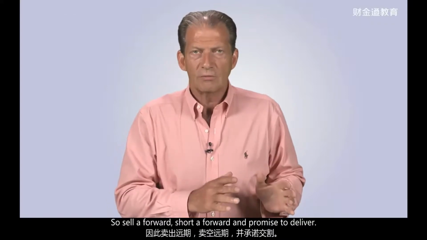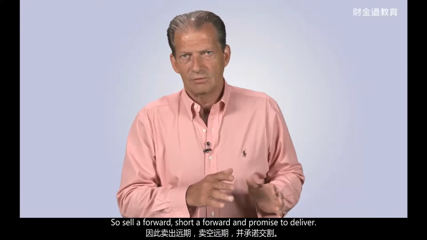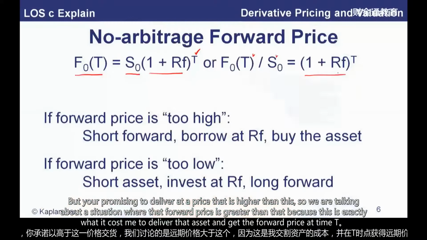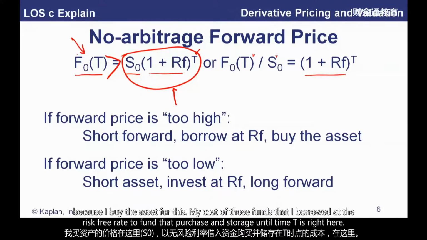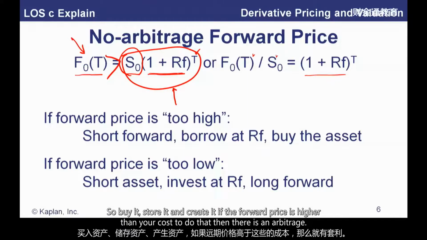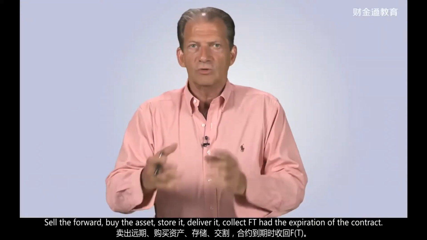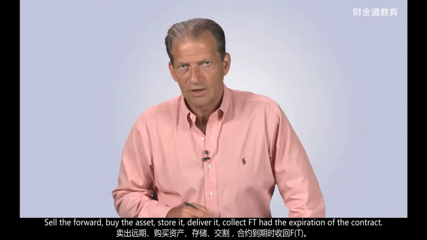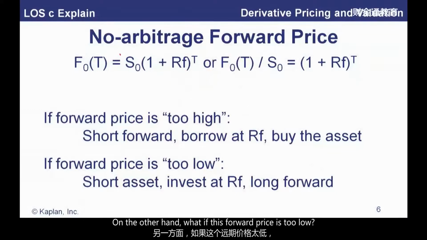So sell the forward, short the forward, and promise to deliver. But you're promising to deliver at a price that's higher than this. So we're talking about a situation where that forward price is greater than that, because this is exactly what it costs me to deliver that asset and get the forward price at time capital T. Because I buy the asset for this, my cost of those funds that I borrowed at the risk-free rate to fund that purchase and storage until time capital T is right here. So buy it and store it, create it. If the forward price is higher than your cost to do that, then there's an arbitrage. Sell the forward, buy the asset, store it, deliver it, collect F(T) at the expiration of the contract. On the other hand, what if this forward price is too low?